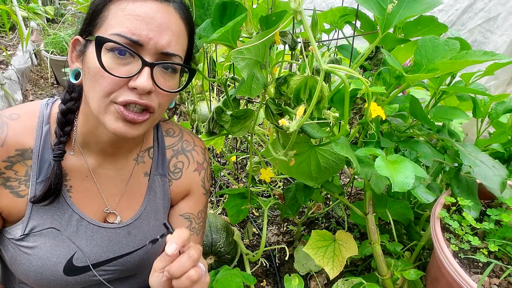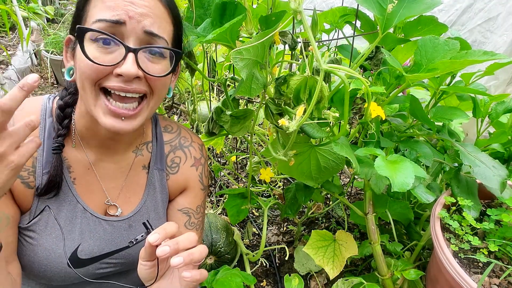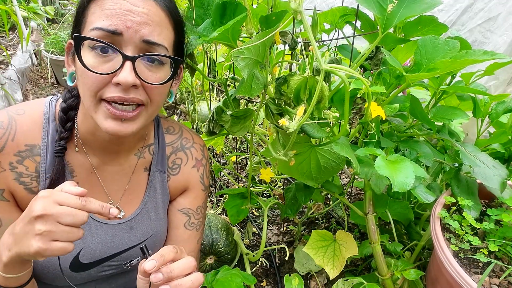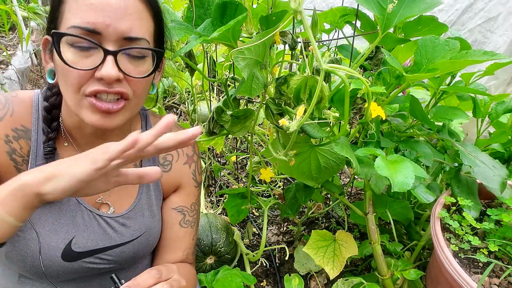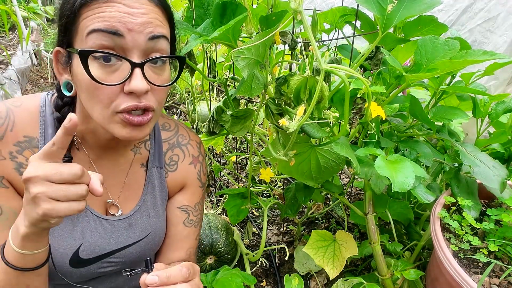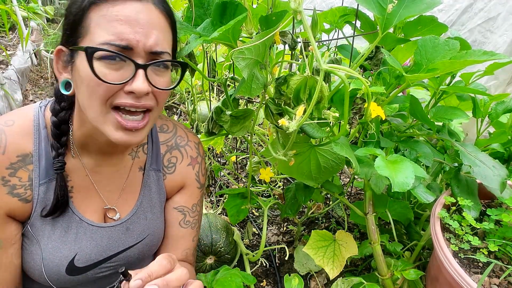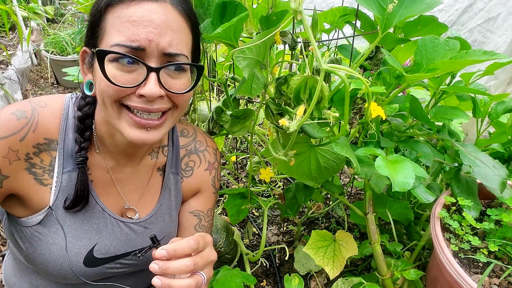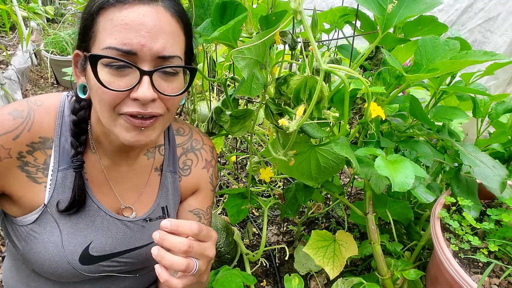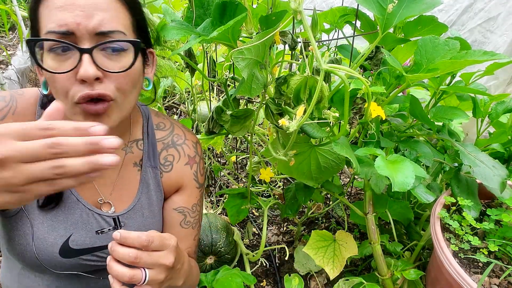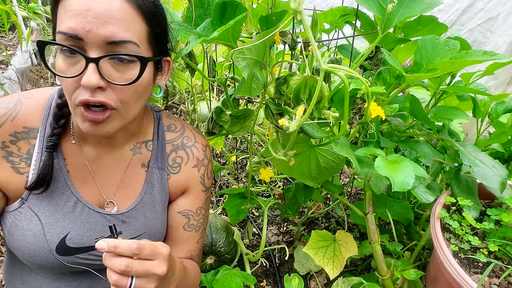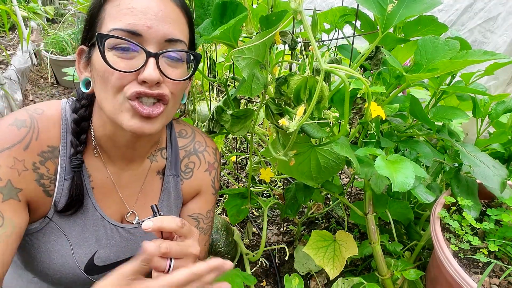I know the soil is pretty darn good because I've been consistently adding compost every year to this bed. So I'm assuming that it is just a general fertilizer, because cucumbers are very, very heavy feeders. But have you ever noticed that every plant is a heavy feeder? If you notice in other people's videos, oh, this is a heavy feeder, that's a heavy feeder. Yo, plants are just heavy feeders in general.